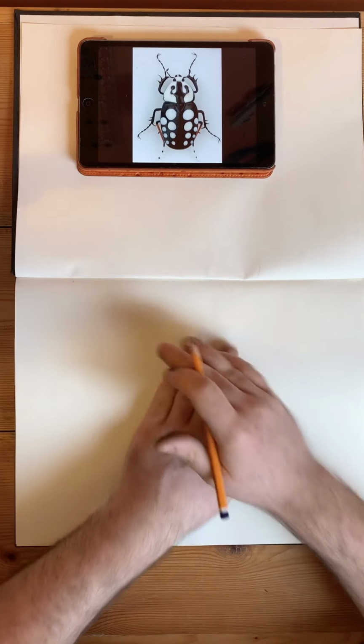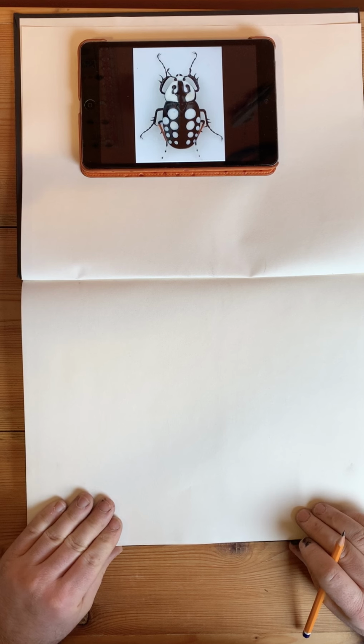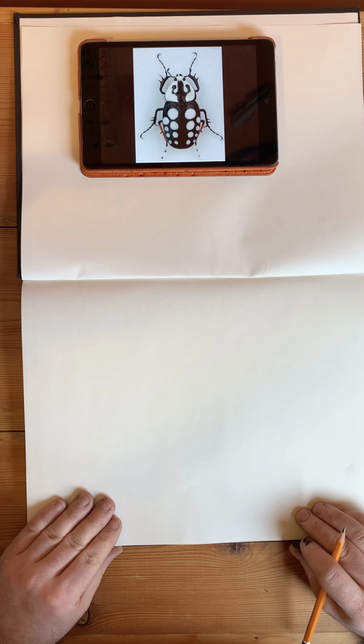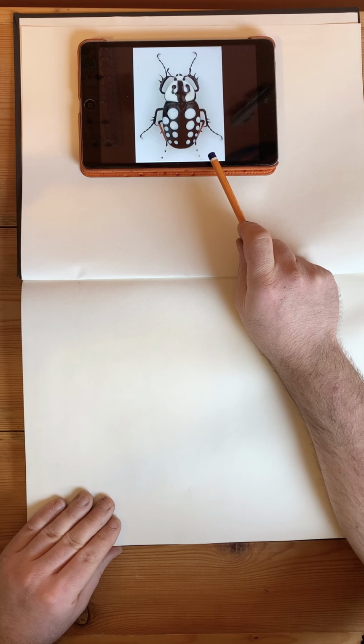Okay, good morning everyone. So first and foremost, we are going to start talking about how to create a print from scratch. I have selected a nice image of a beetle. The reason I have selected this particular beetle is because it is very clearly black and white.